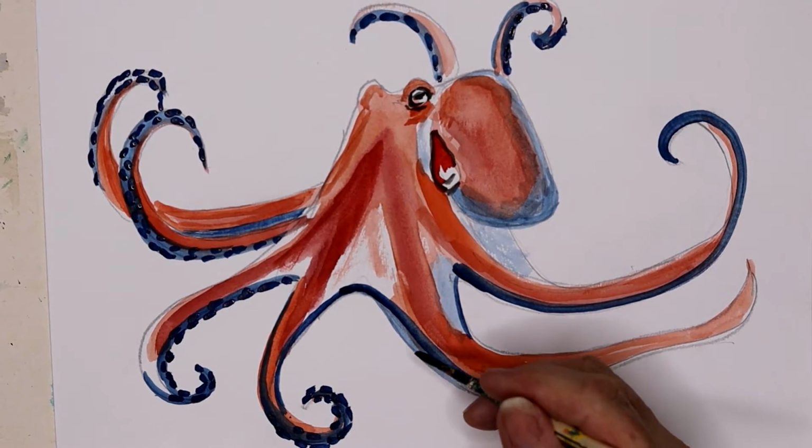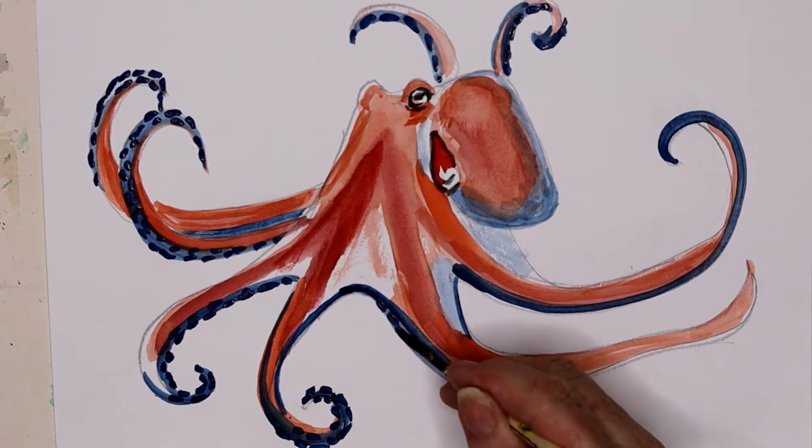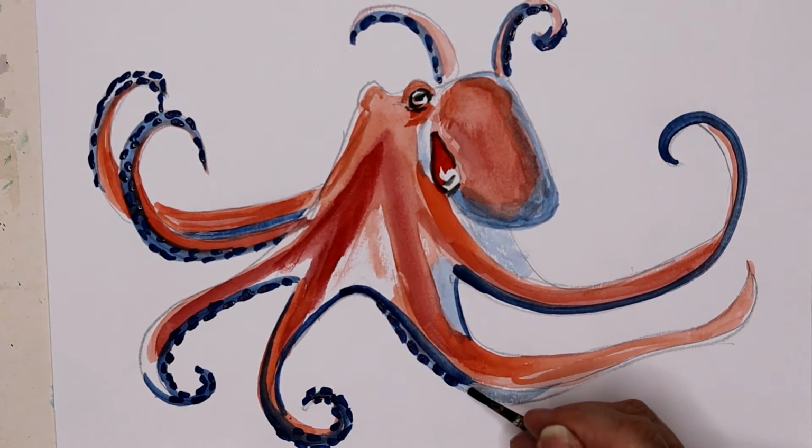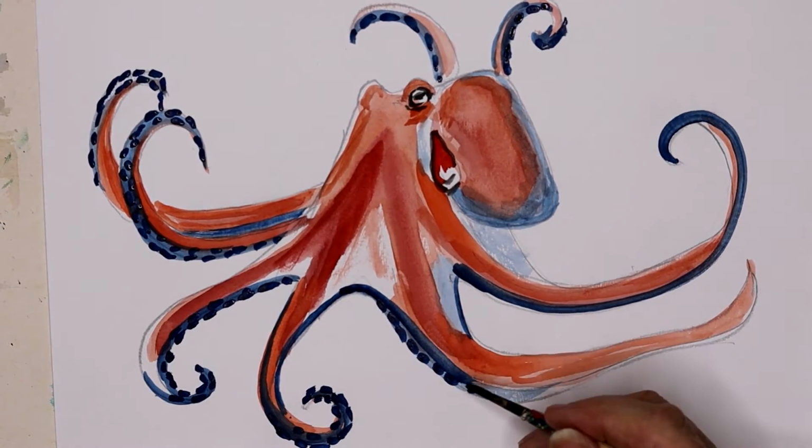Octopus can also be very friendly. I know I've seen quite a few videos of divers, and octopus will be curious and come up to them and look at the camera.